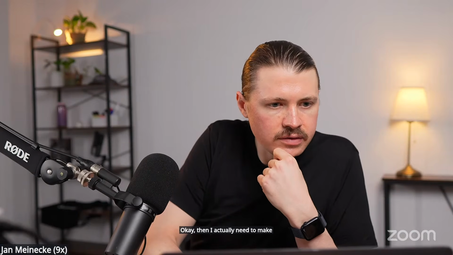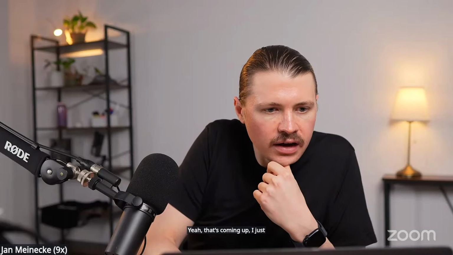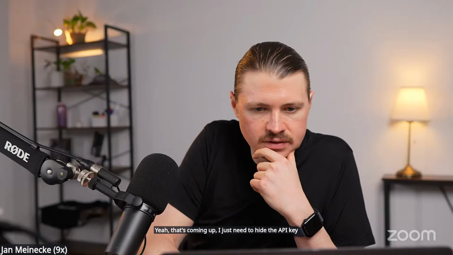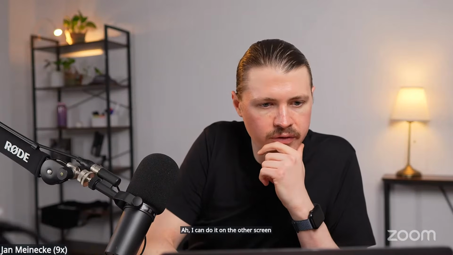And let me drop this one in. Okay. Then I actually need to make this smaller. Can you choose which model of Claude? Yeah, that's coming up. I just need to hide the API key. Perfect. And then let me also open up here. I can do it on the other screen later. Okay, perfect. And share.